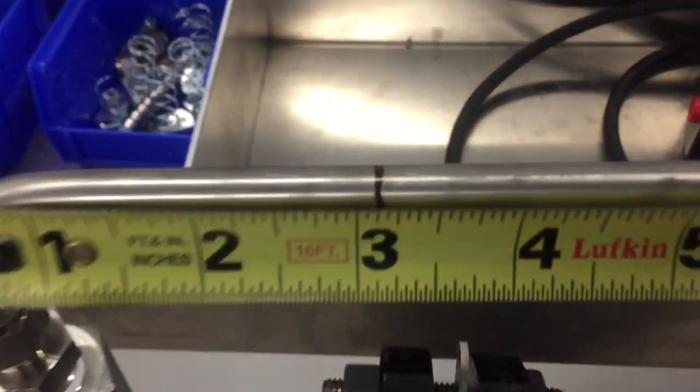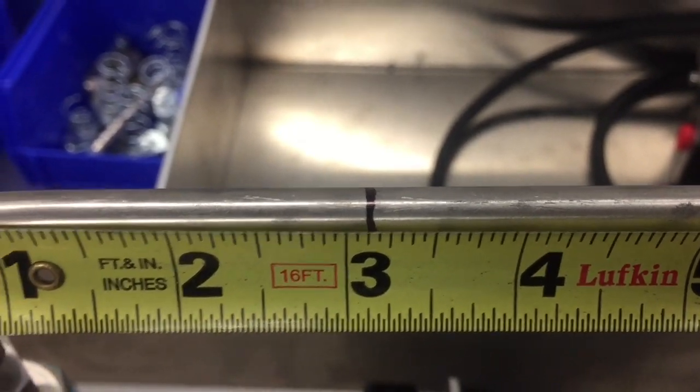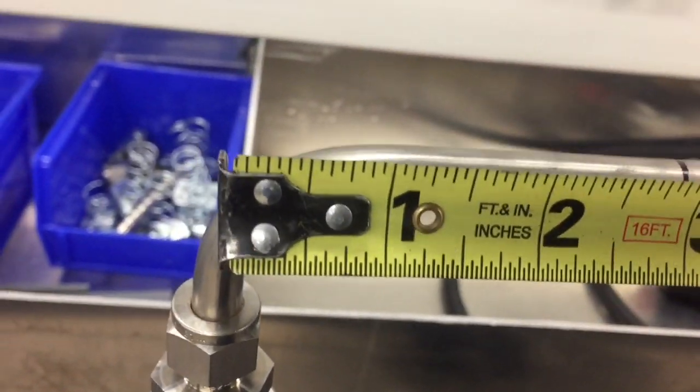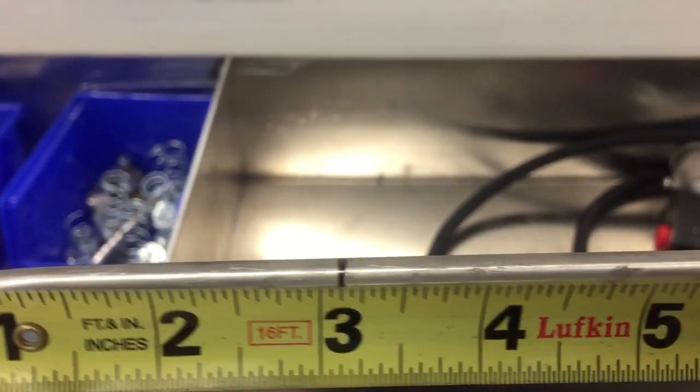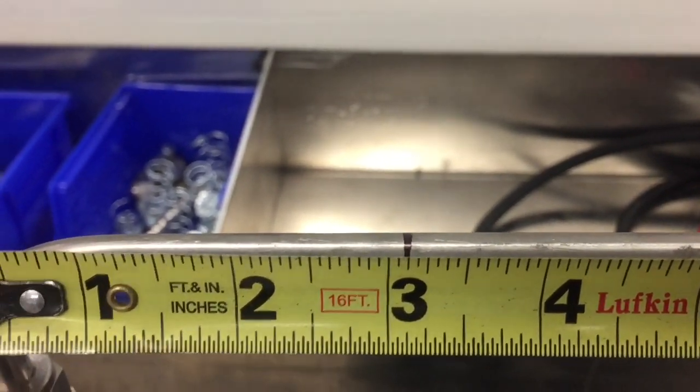Alright, so you can see I've used a Sharpie marker to mark where I'm going to be doing my next 90 bend on my tubing. I'm holding the tape measure at the center of the tubing, over to where we want the center of the tubing to be after we make our 90 bend. So you can see I've marked that.